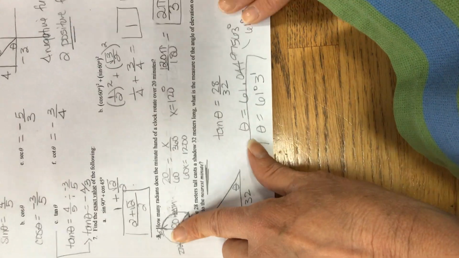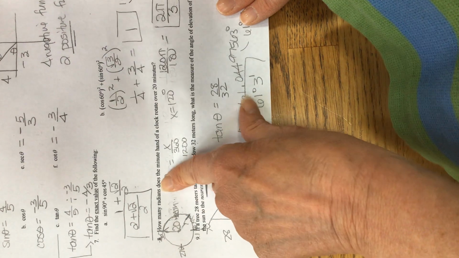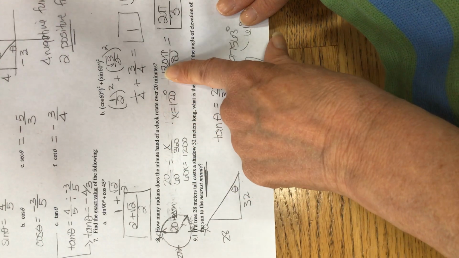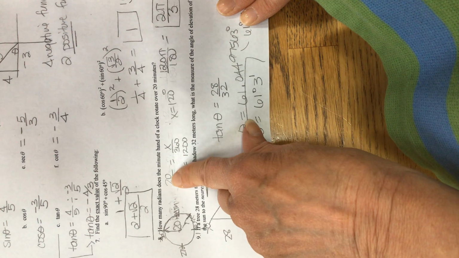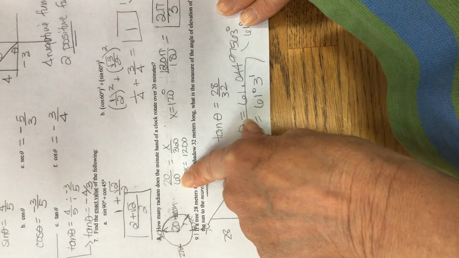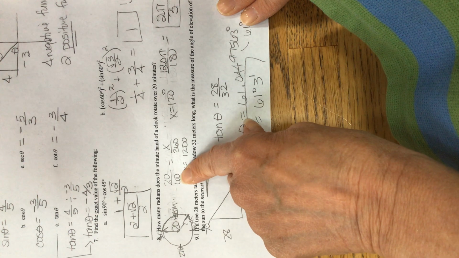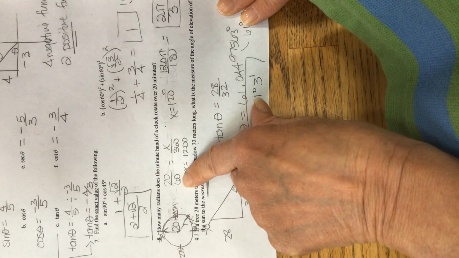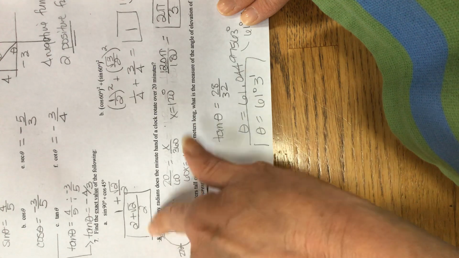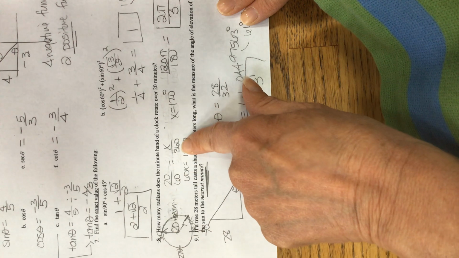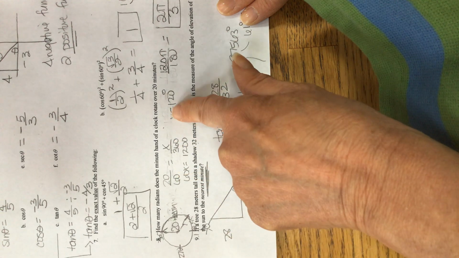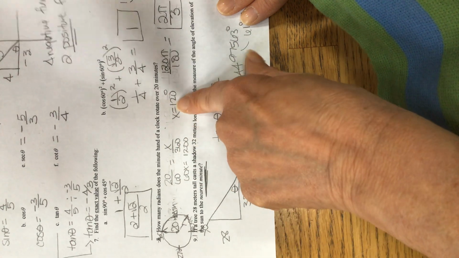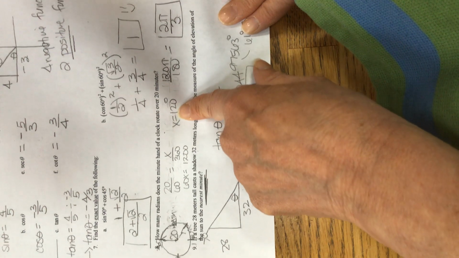This is a little application problem. How many radians does the minute hand of a clock rotate over 20 minutes? That's 20 minutes out of 60 minutes in an hour. We convert that first to degrees. Degrees, same circle, 60 minutes, 360 degrees. So a third of an hour is 20 minutes. A third of a rotation is 120 degrees.